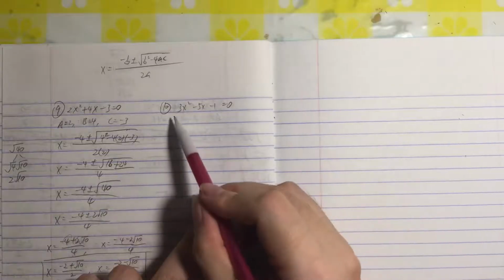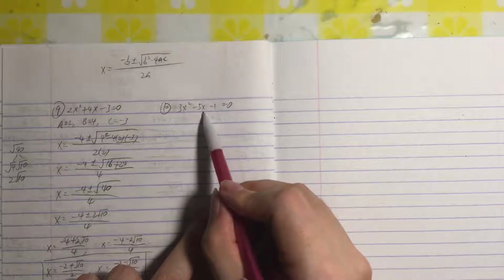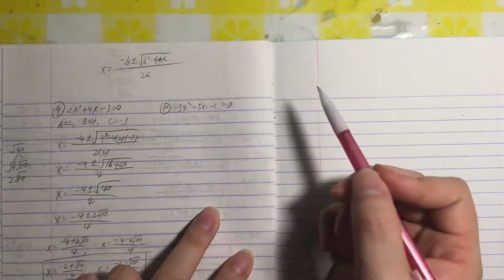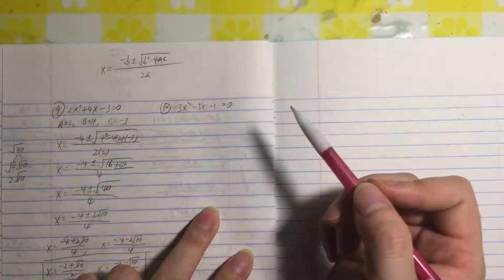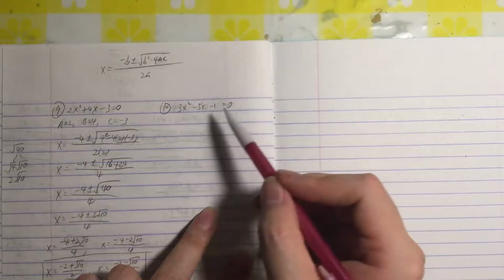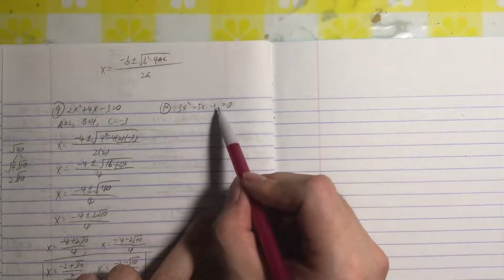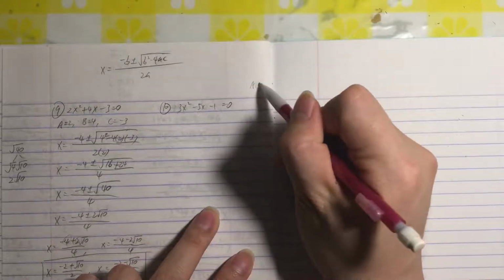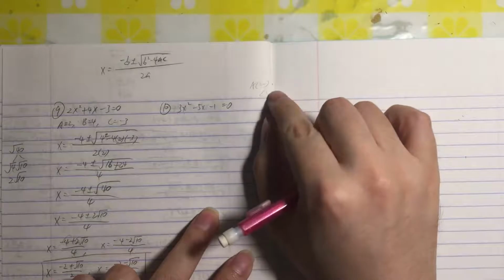Next example, 3x squared minus 5x minus 1 equal to 0. How can we solve this equation? If we try to solve this equation by factoring, we can see that it's not factorable. 3 times -1 is -3. AC is -3. Can we find two numbers that multiply to be -3 and add to be -5? It seems impossible, so it's not factorable.